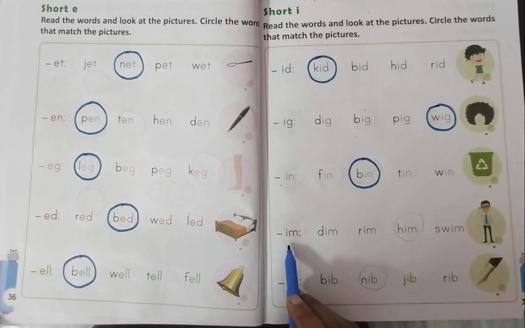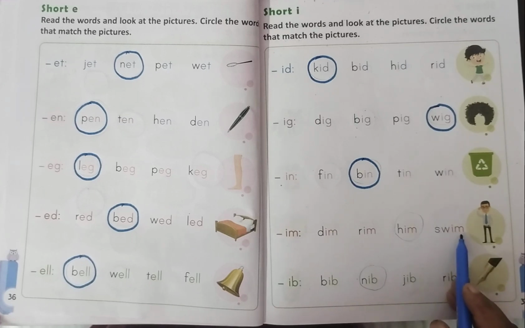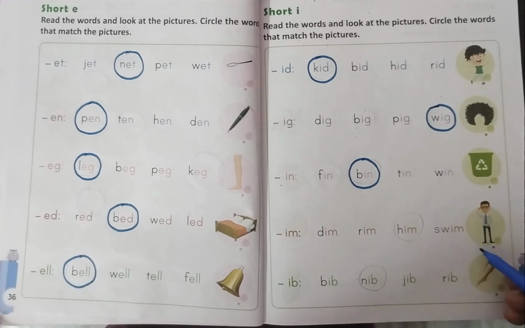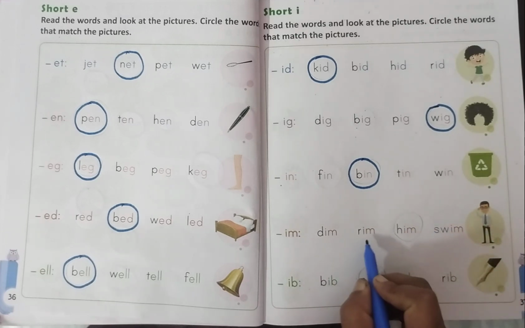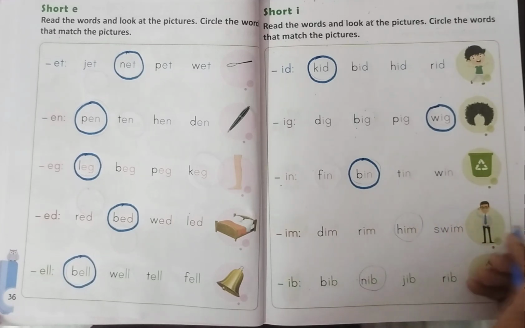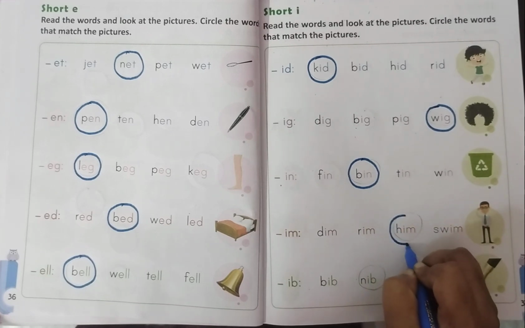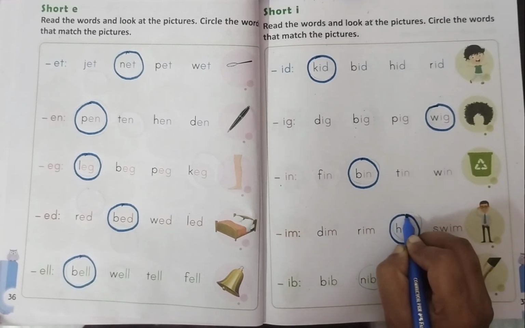Okay. Next one, im. IM makes the sound im. D plus im, dim. R plus im, rim. H plus im, him. Sw plus im, swim. Which picture is it? Yes, it's a person. So we call this person him. It is not a swim, it is not a rim, it is not a dim. Him. So we can say it for a person. H-I-M. We circle the word him.